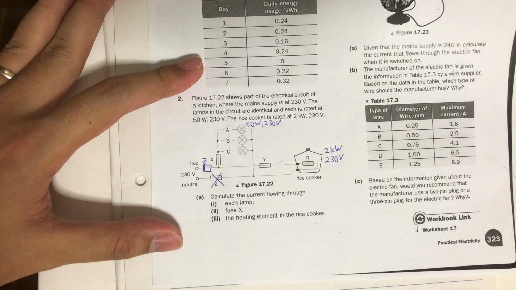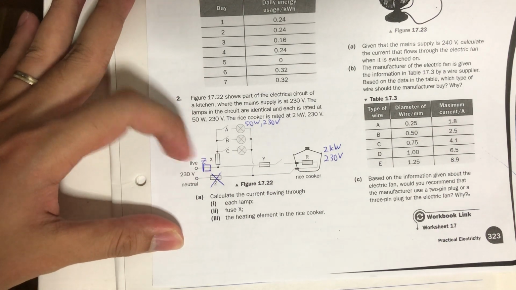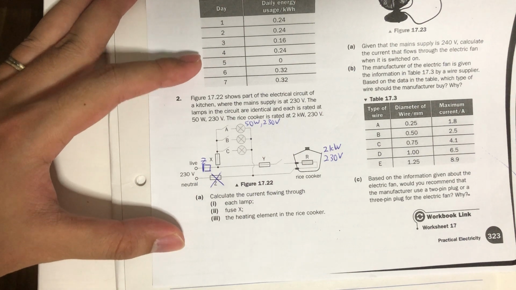Okay, because Z has, in a way, to control the current flowing into the whole circuit itself. That's why it should be positioned even before fuse X. Okay, so I've answered part 1 already. Part 2.